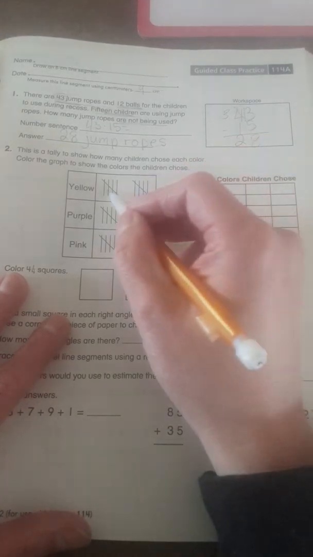Number 2, this is a tally to show how many children chose each color. Color the graph to show the colors the children chose. I just like to count them right away, so that's out of the way. 5, 10, 5, 6, 7, and 5.